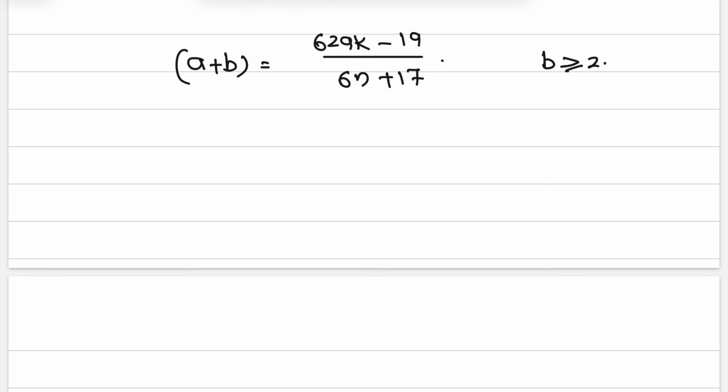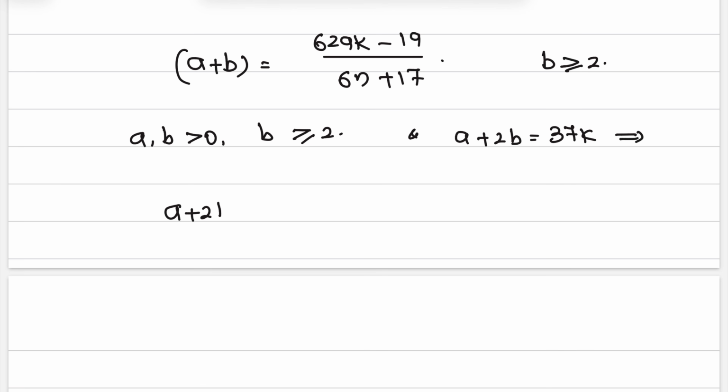bounding principles. One is a, b is greater than 0, and b is greater than or equal to 2, and a plus 2b is equal to 37k. From this, what is a plus 2b?